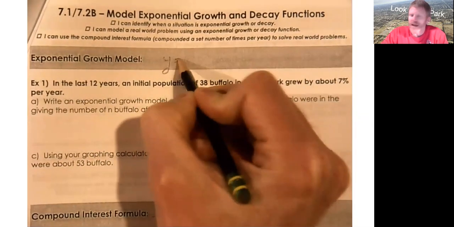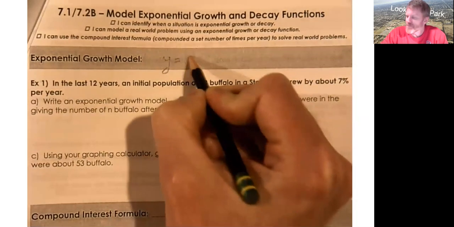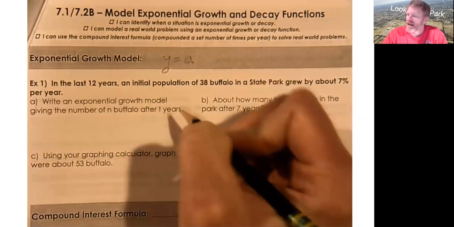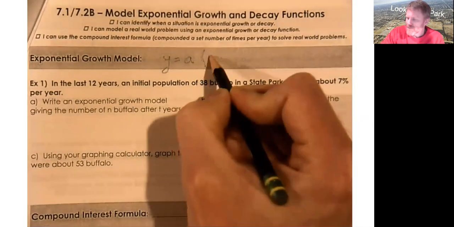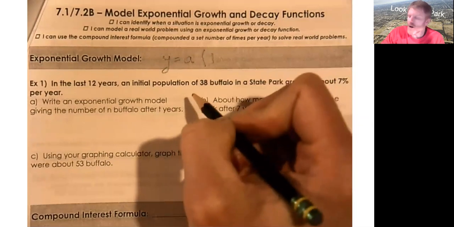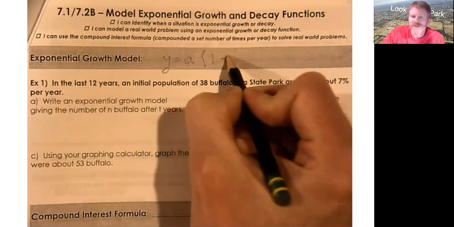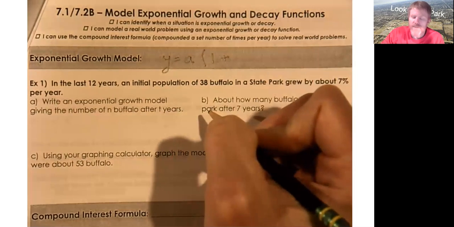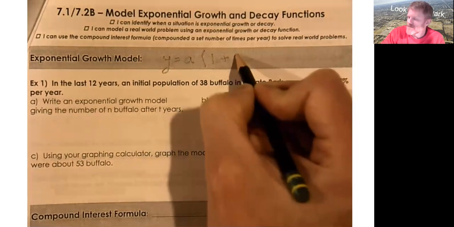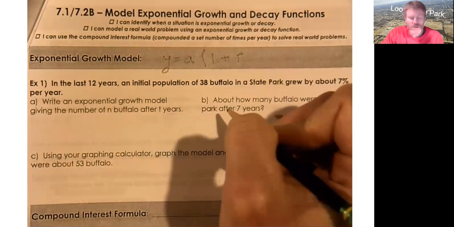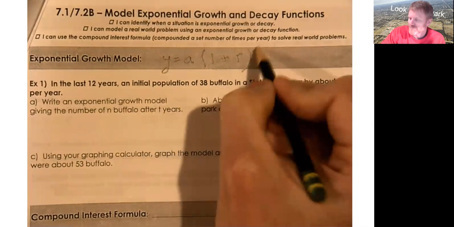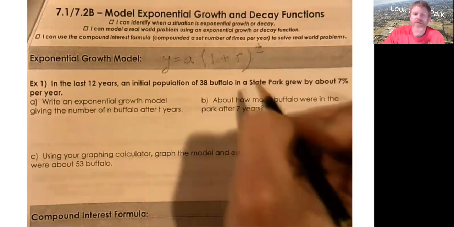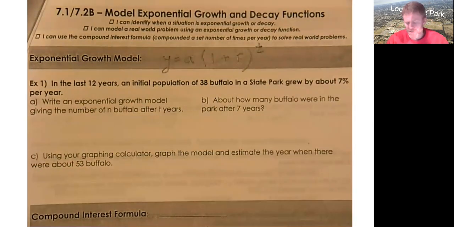So we have our y equals a. A is the amount that we're starting with. If it's growth, we're going from 100% plus we're adding an amount of rate to it. So your percentage rate that it is increasing by. And then we have a time as an exponent, how often that occurs. A lot of times it's every year.